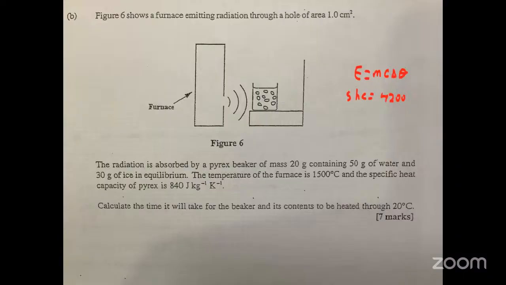All right, so you should have all the info. And we know that there's a temperature change happening. So we know that E is equal to mc delta theta. Somehow or the other, we're using this, right? So think of what's supplying the energy, what's receiving the energy. Right, the ice melting, so they should have given you the latent heat of fusion as well.